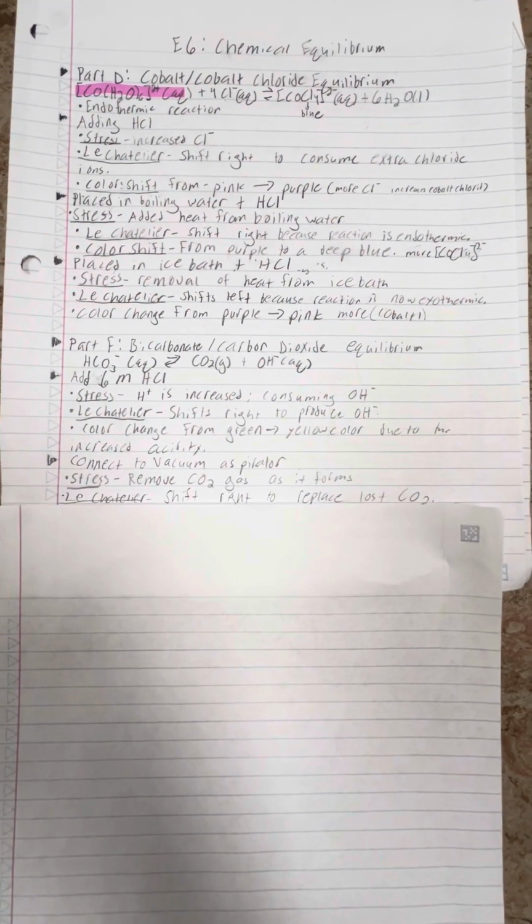Next scenario, it was connected to a vacuum aspirator. The stress is the removal of CO2 gas as it was formed. Now, according to Le Chatelier, this will cause a shift right to replace the lost CO2 gas. Now, the color changed from a very yellowish acidic color to more of a faint blue color, meaning it became more basic. Now, bubbling occurred, and that was from the CO2 gas escaping.